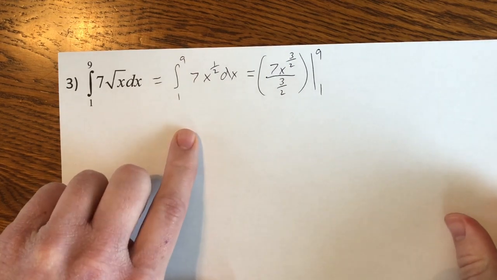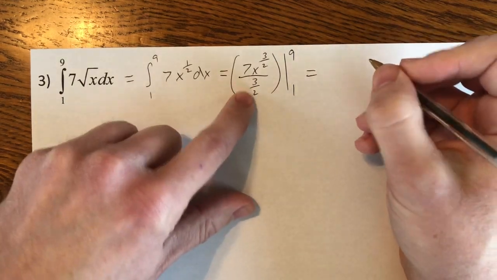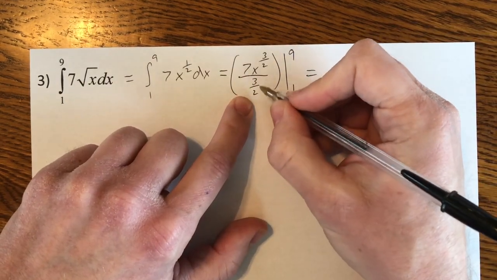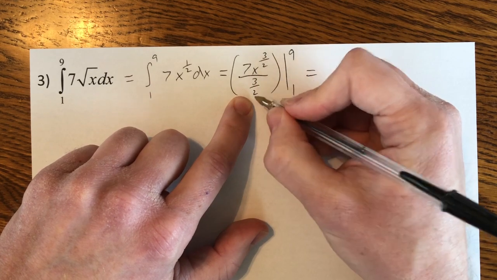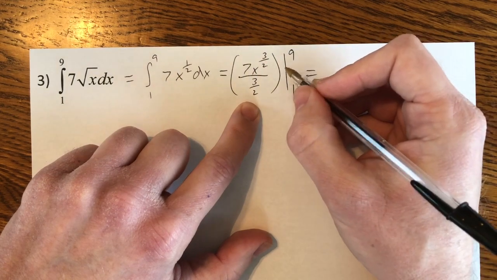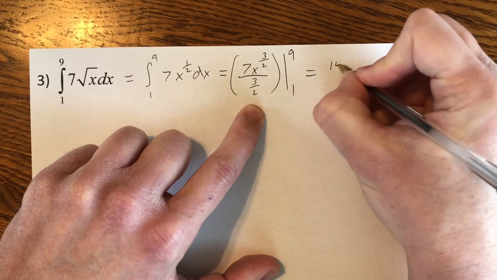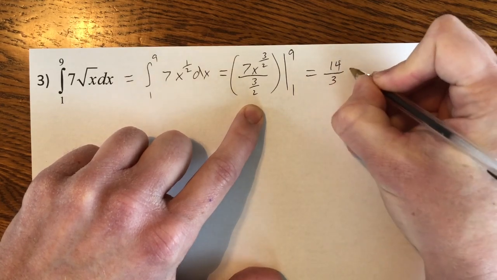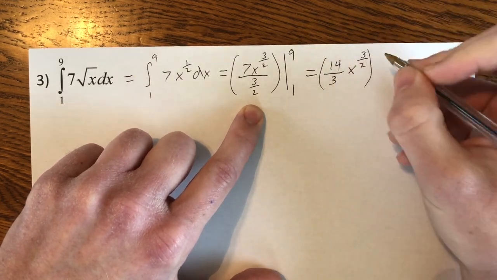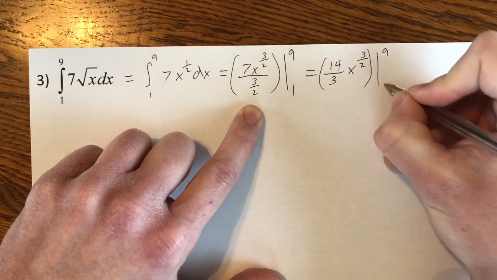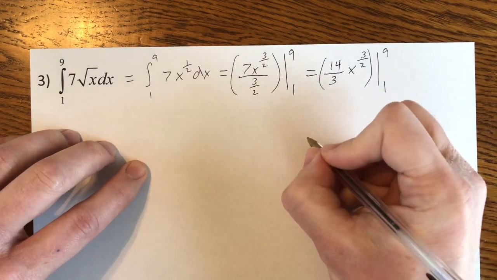All right. Now, let's rewrite this because we have a fractional denominator here. When you divide by a fraction, it's the same as multiplying by its reciprocal. So this whole thing divided by 3/2 is the same as this whole thing times 2 over 3. All right, so that would give us what? 14/3 x to the 3/2. We're going to be evaluating this definite integral over the closed interval from 1 to 9. All right, so let's see how that works.